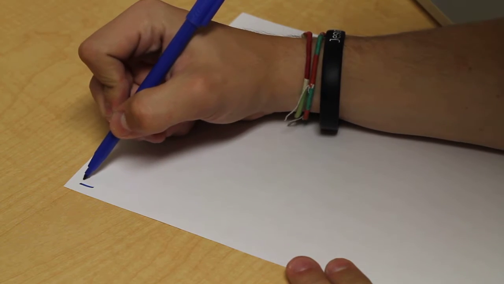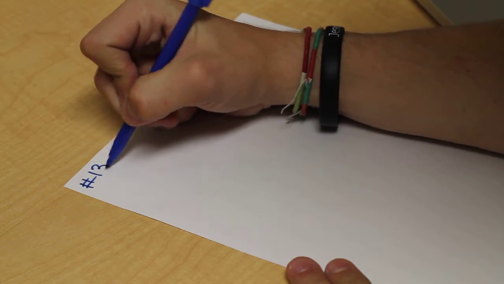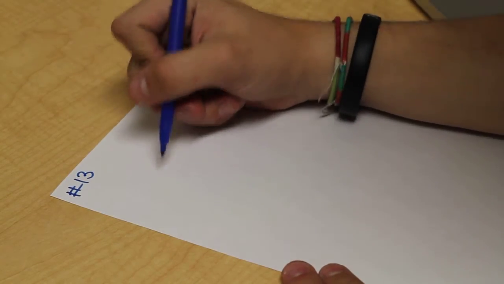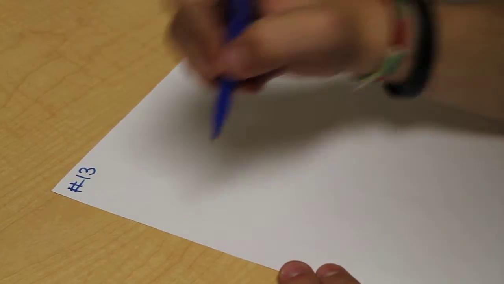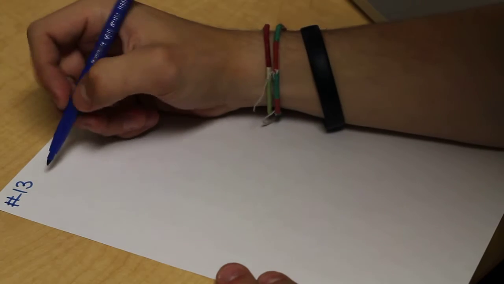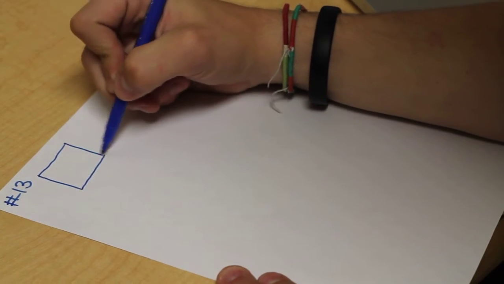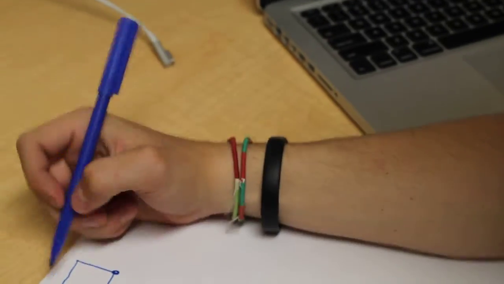Problem number 13, which is the square problem, almost a replica of number 12, just different charges. There's some negative charges, so we're going to have some opposite negative charges and some opposite positive charges. So let's place them here like that.